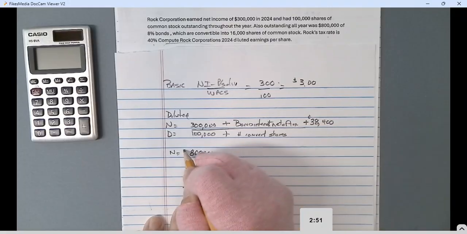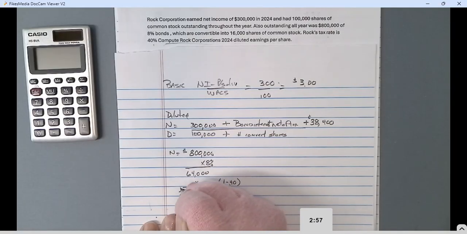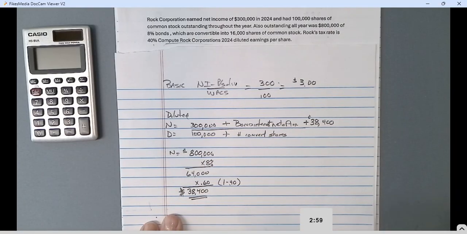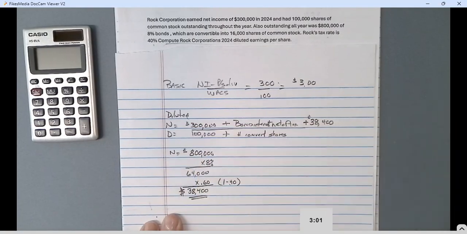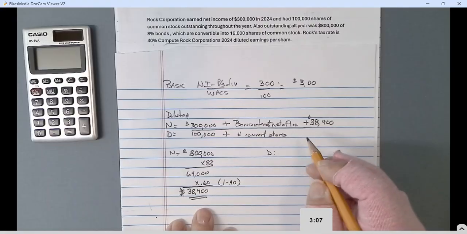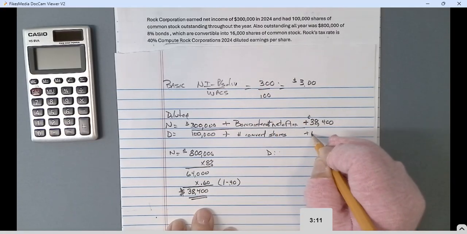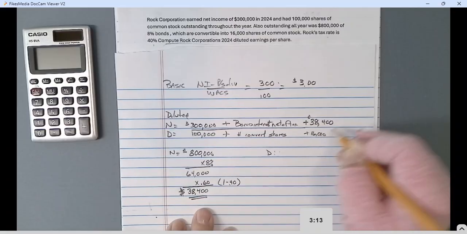So my numerator is plus 38,400. Remember, these are dollar signs here, so I come up with dollars. The dollars means that I add it to my dollars. My dollars are 300,000 in net income. Now let's take a look at our denominator, and our denominator is clear. It's 16,000. So we have a plus of 16,000.